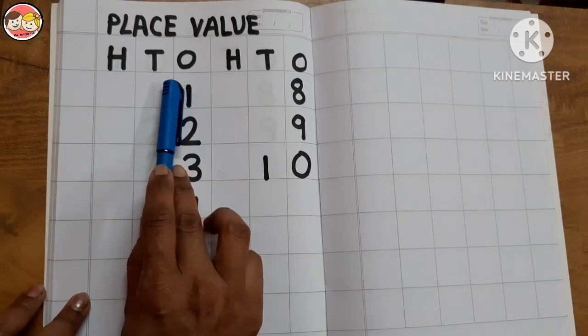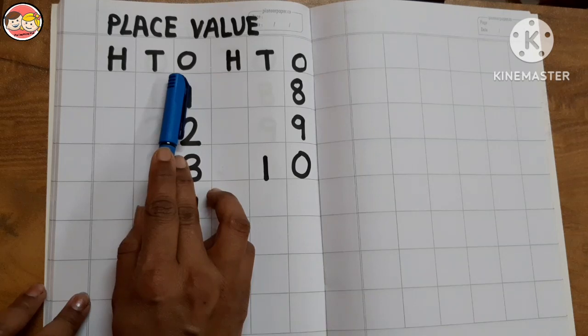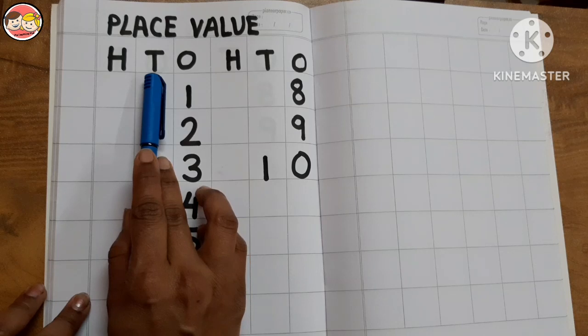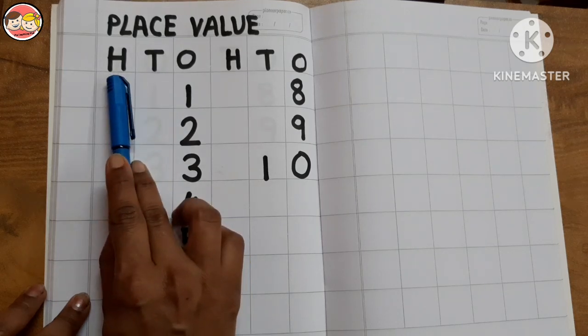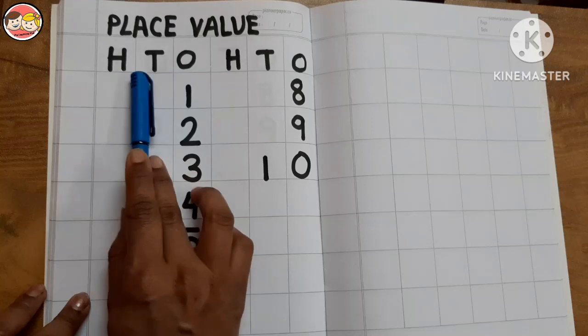Children, look here. H, T, O are written over here. O stands for ones, T stands for tens and H stands for hundreds. And it will continue up to 10 crore. It is called the Indian place value chart.